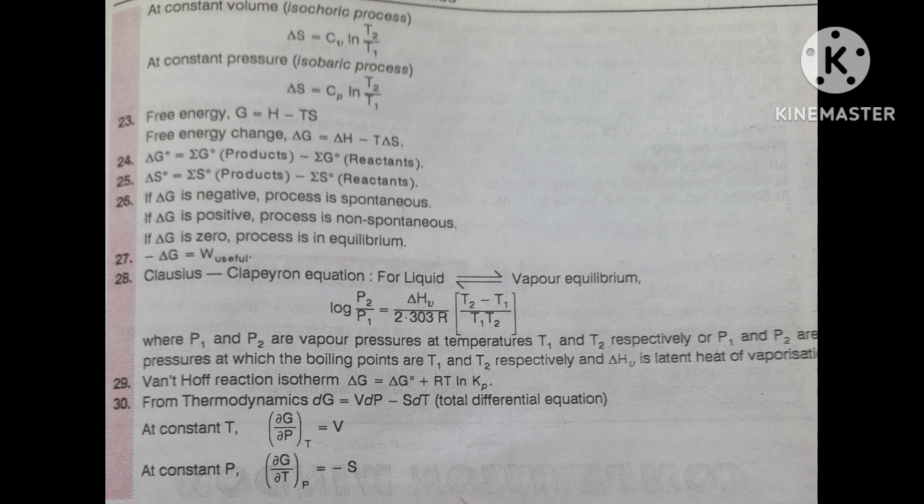This is not a common relation, it is a special relation, but it is very useful, and particularly for IIT Advanced you have to use this relation, because numericals will be based on it.